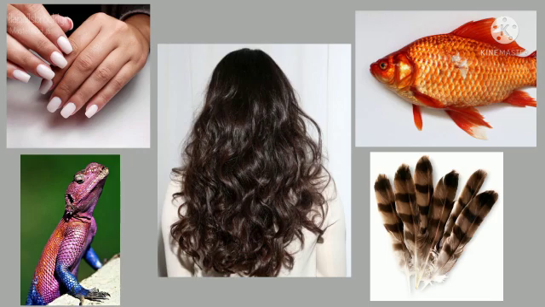They have finger-like projections called microvilli. Especially these types of cells are located where absorption and secretion occur. They help to grow our nails, hair, scales of fishes and reptiles, and feathers of birds.